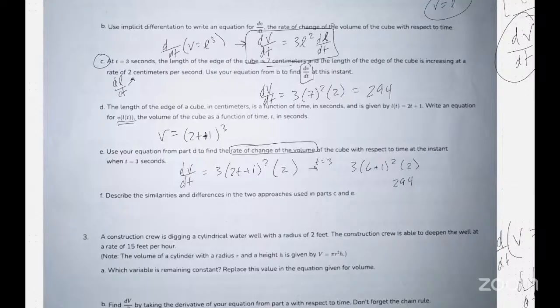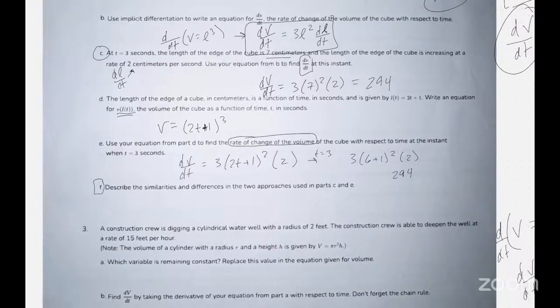Anyway, let's see if we have time. We've got 3 minutes. You want to do 3 or 4? Let's just try 3 because 4 looks like what we already did in class.